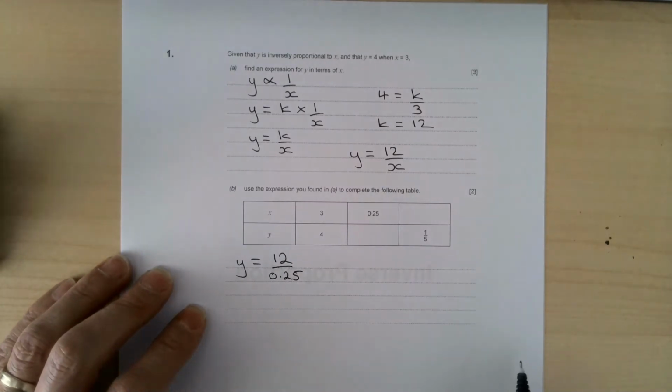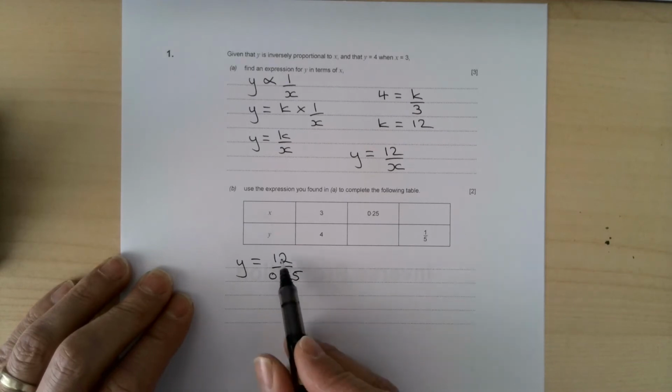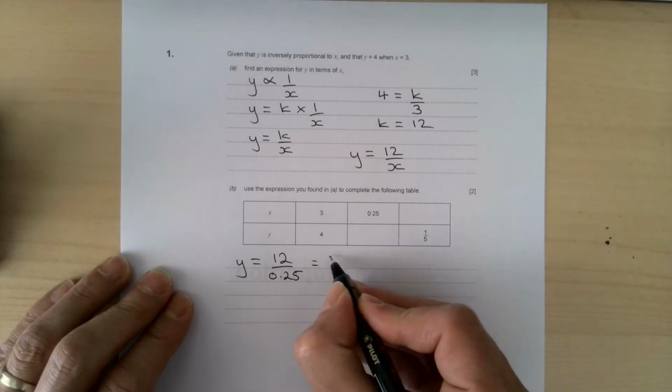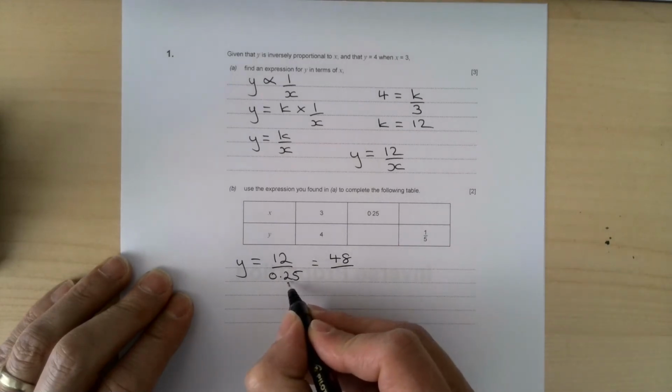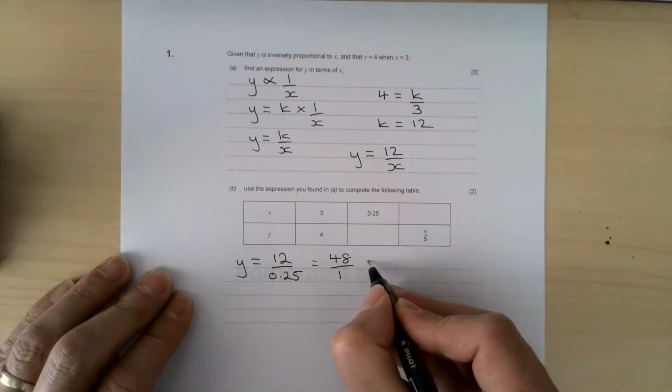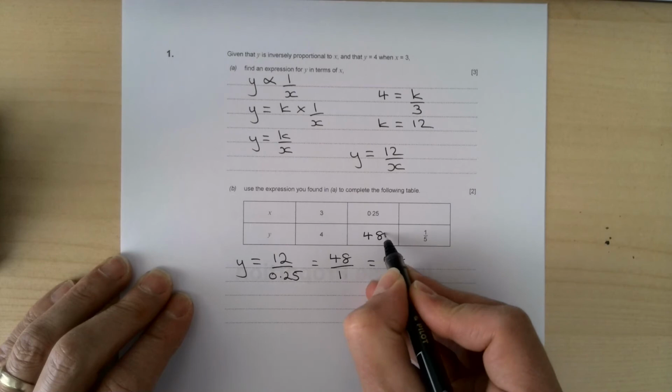If calculator is permitted, easy enough. If not, we want to make this into a whole number really. If I times that by 4, I'll get 1, so I need to times the top by 4. 4 12s are 48, 4 quarters if you like, the 1 whole 1, 48 divided by 1 is 48. So I can put that in there.